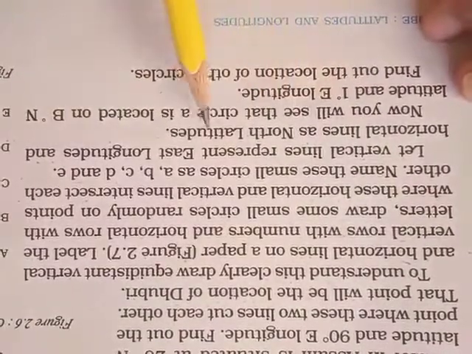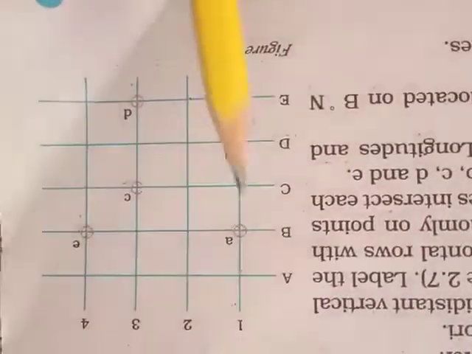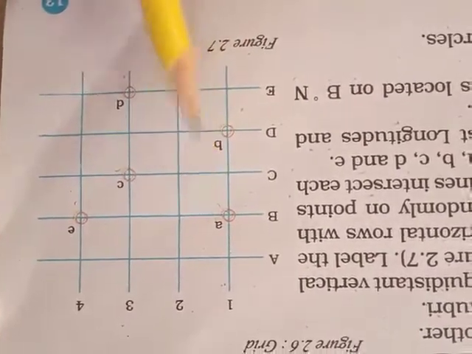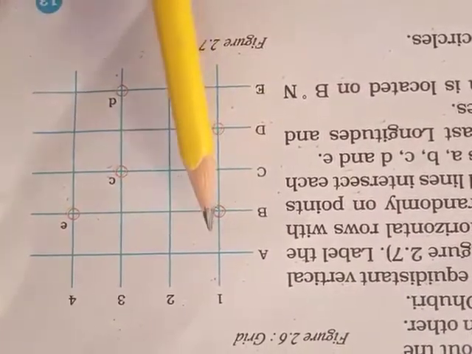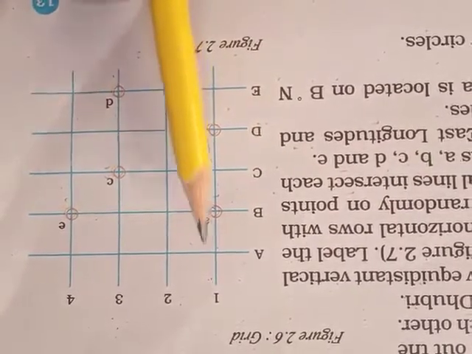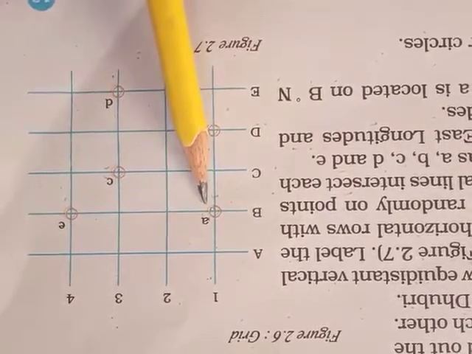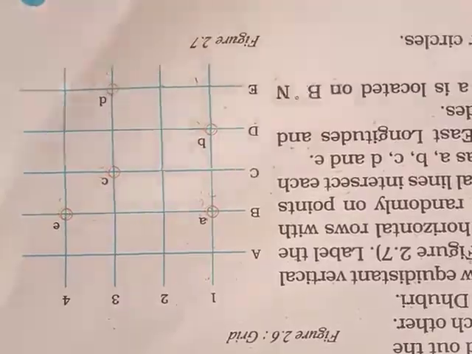Let the vertical lines represent the eastern longitude and the horizontal lines the northern latitude. Now you will see that the circle is located at a certain degree north latitude and 1 degree east longitude. Find out the location of the other circles. See students, this is the way they have divided it, two horizontal and vertical lines have been made, and where they are intersecting are point A, point B, point C, and point D. We can say that point A is on the B line and it is on the north, then it is 1 degree E. Clear class?